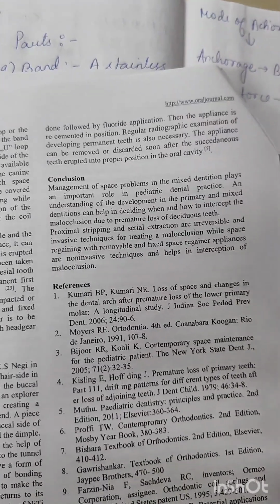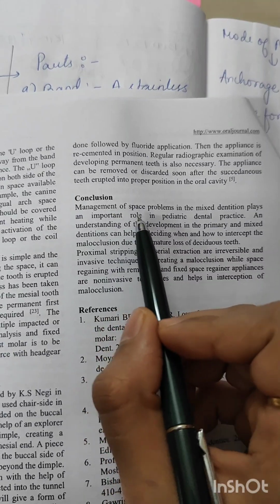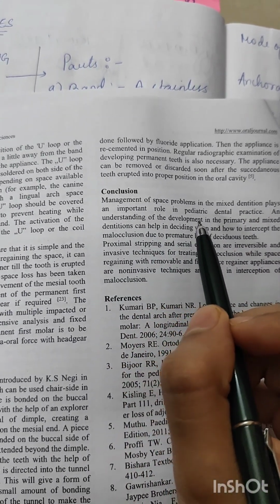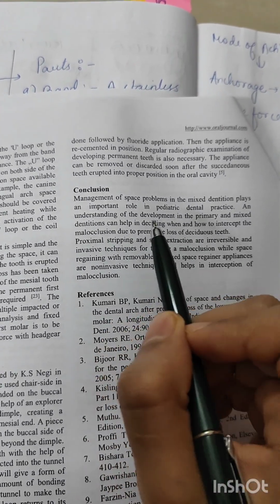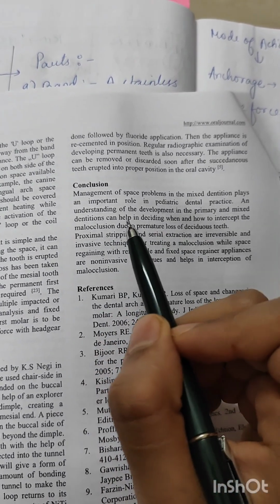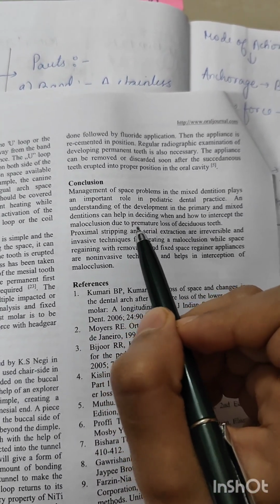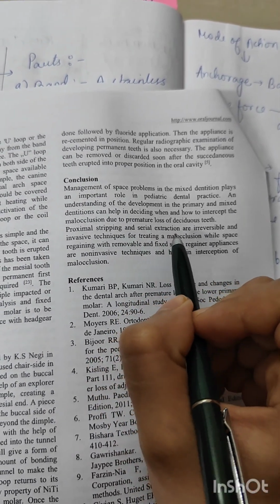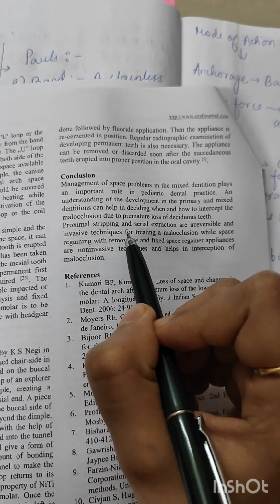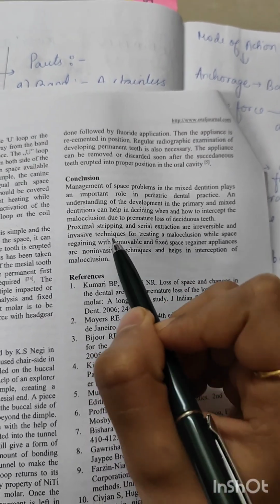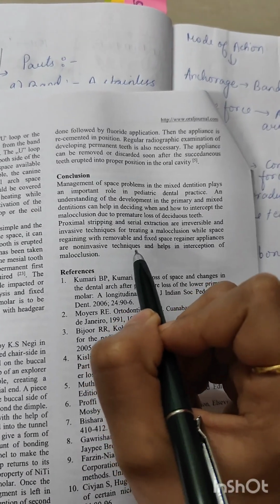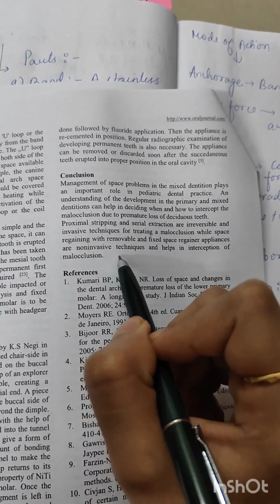that management of space problems in mixed dentition plays an important role in pediatric dental practice, and understanding the development of the primary and mixed dentition helps in deciding how to intercept the dentition malocclusion due to premature loss of deciduous teeth. Proximal stripping and serial extraction are irreversible and invasive techniques for treating malocclusion, while space regainers, removable and fixed, are non-invasive techniques and help in interception of malocclusion.